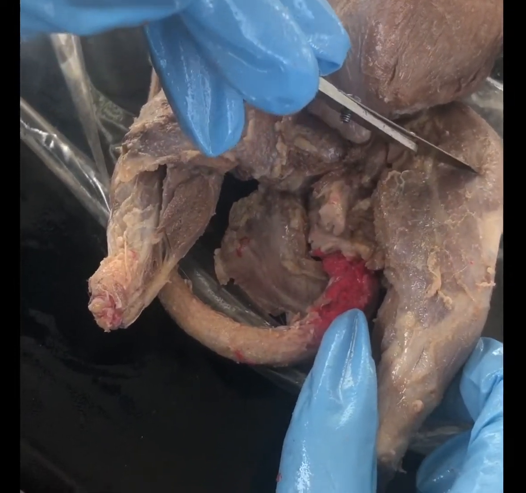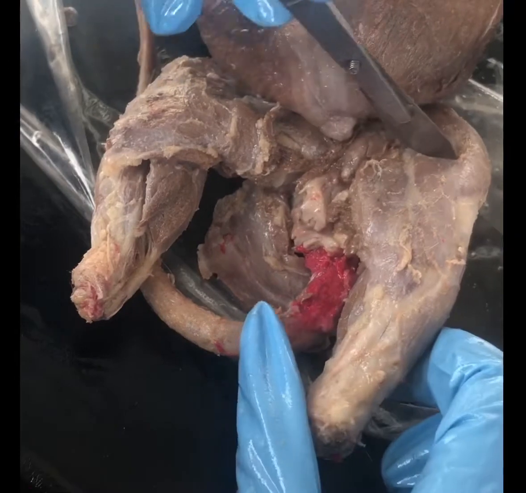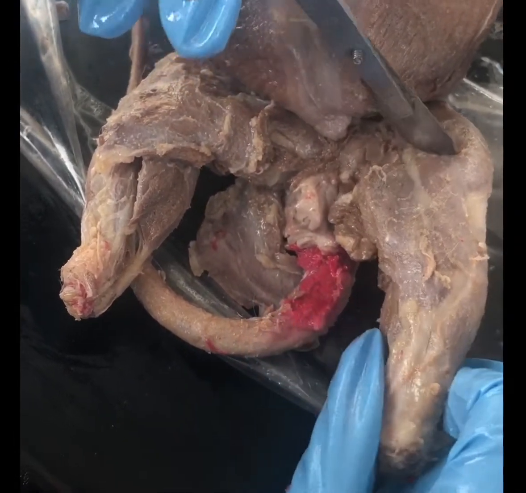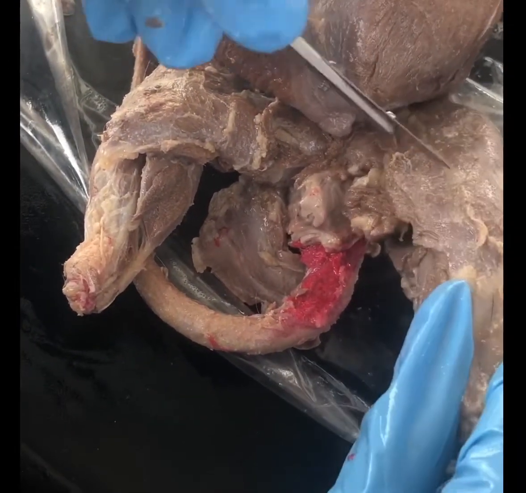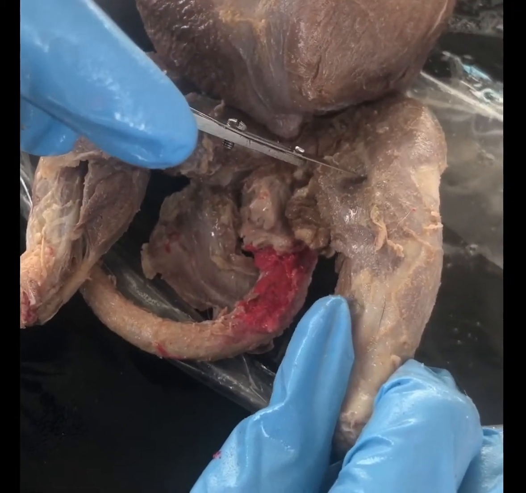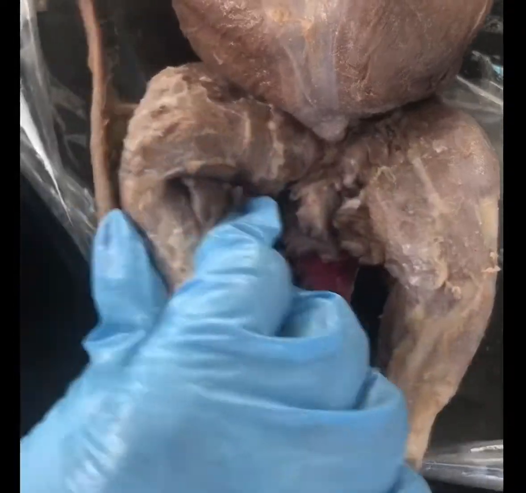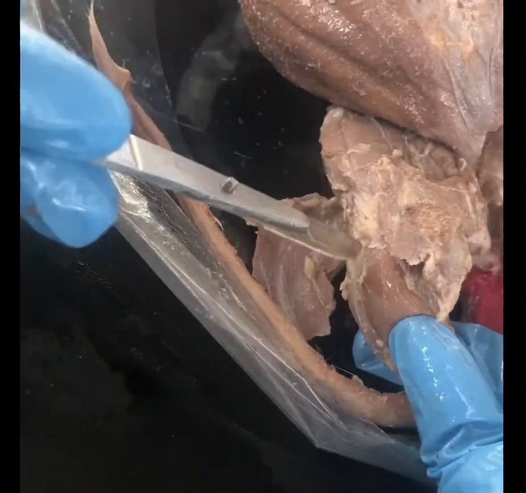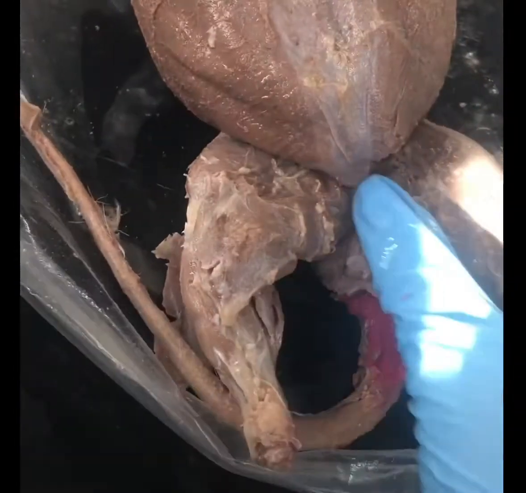The iliopsoas flexes the thigh. It's right under this one on the inside. And then the rectus femoris extends the leg. So it's literally the center muscle that you would find at the thigh. So it would be at the center of the thigh, or like right here.